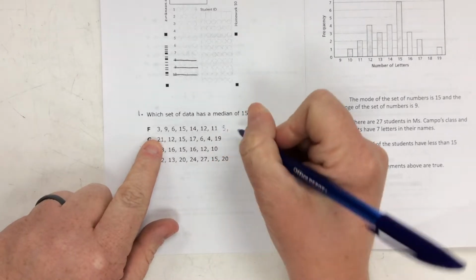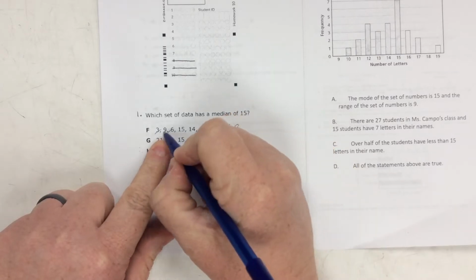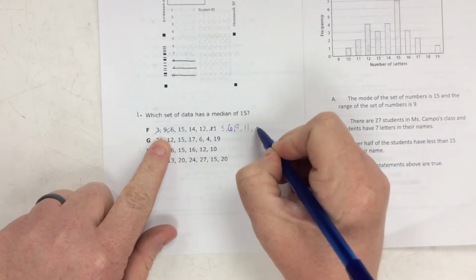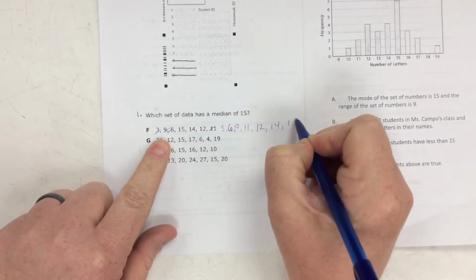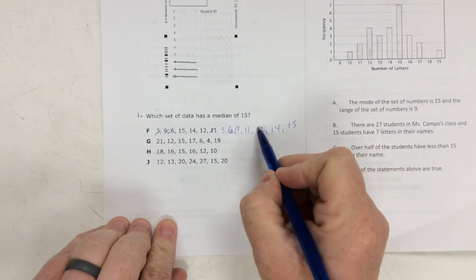I have a 3, a 6, 9, 11, 12, 14, 15. 15 is the largest number, not the median. My median here would be 12.